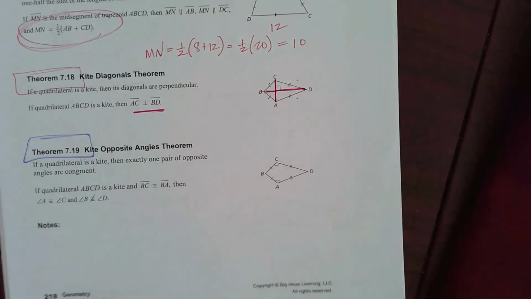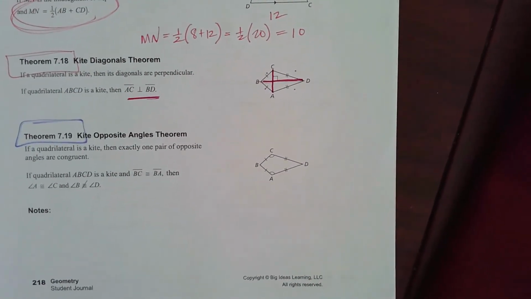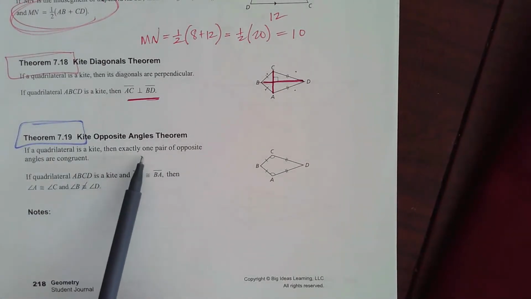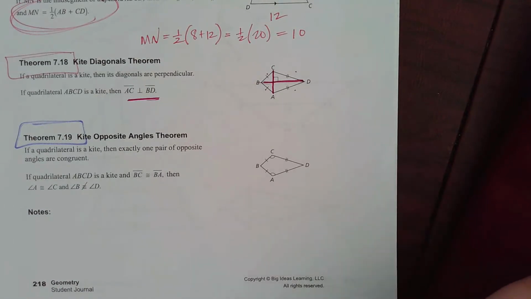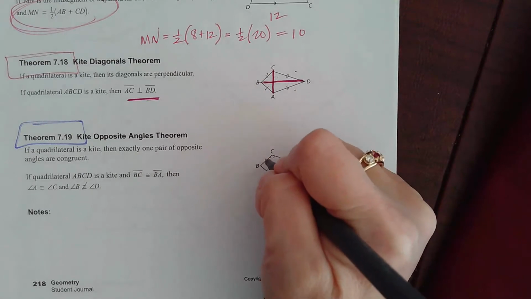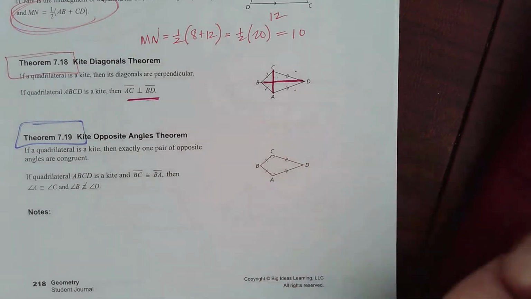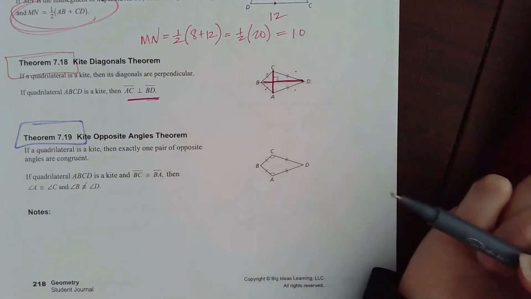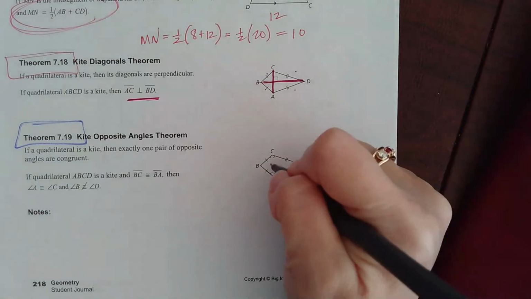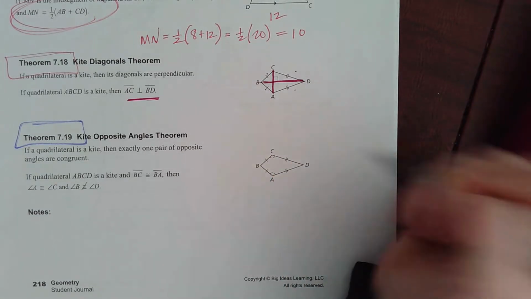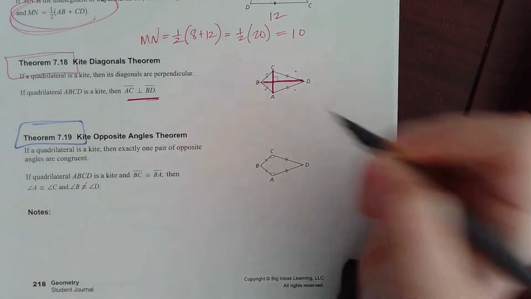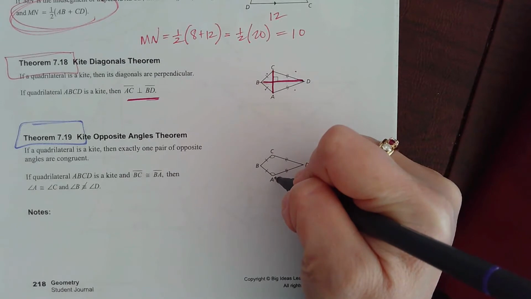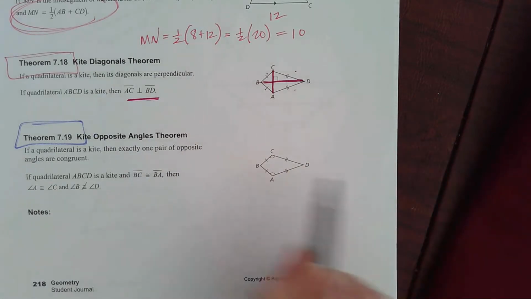The other one is the opposite angles theorem. If a quadrilateral is a kite, then exactly one pair of opposite angles are congruent. So again, if we know that this is a kite, so this side is congruent to this side and consecutive sides are congruent, then not only do we know the diagonals are perpendicular, but we also know one set of opposite angles has to be congruent. For example, C has to be congruent to A, only if B and D are not congruent.